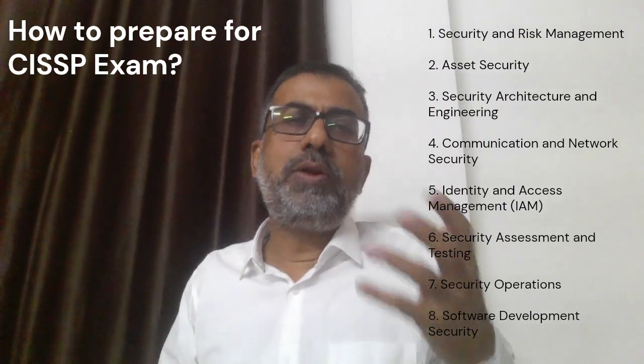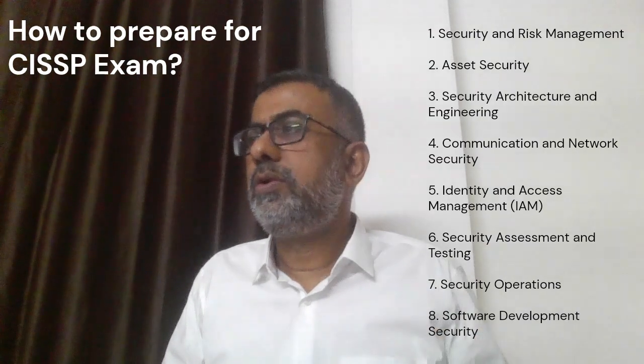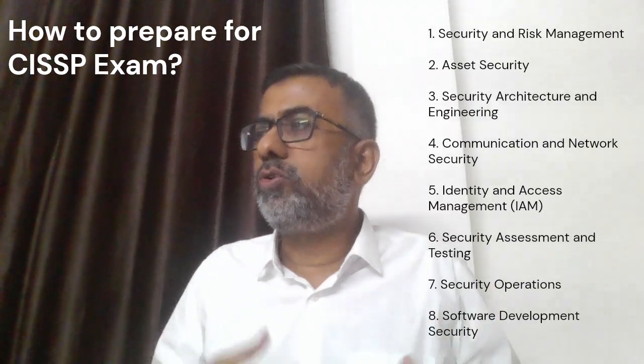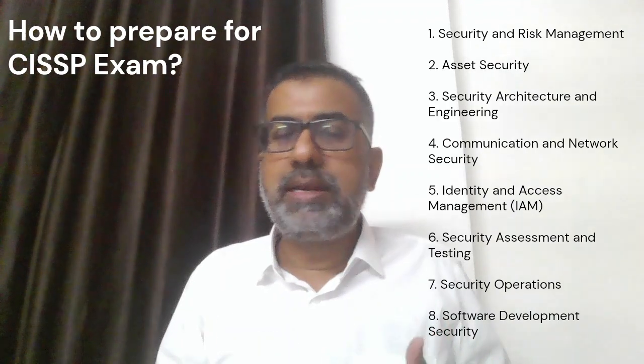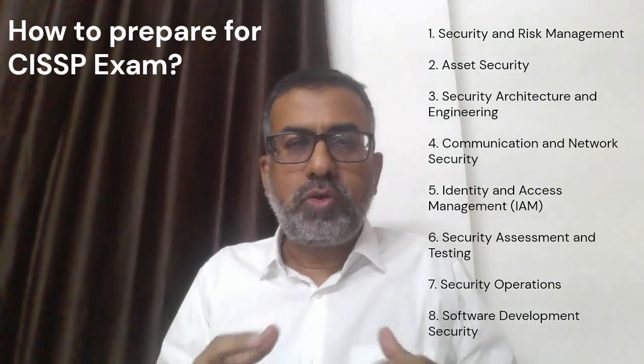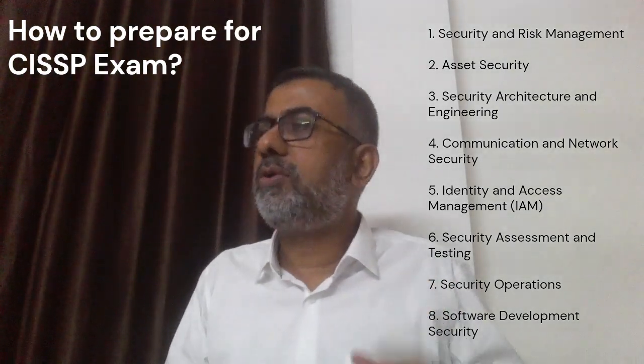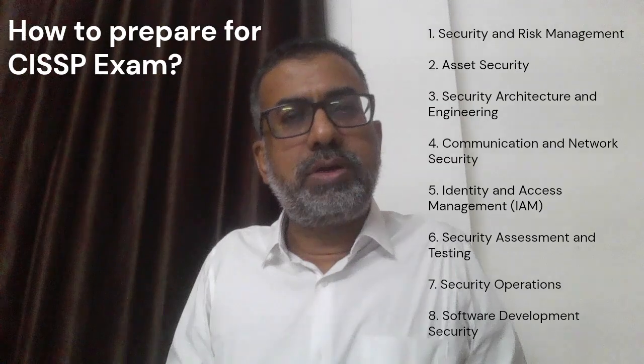For example, we need to find out what the different domains are, and whether there is any relationship between them. Domain 1 talks about security and risk management, domain 2 asset security, domain 3 security architecture and engineering. Then we have communication and network security, identity and access management, security assessment and testing, security operations, and finally software development security.